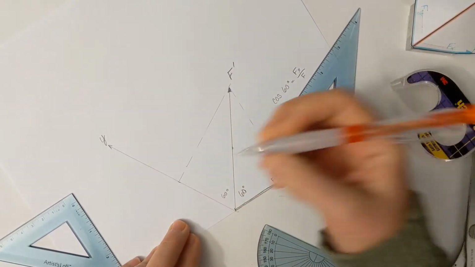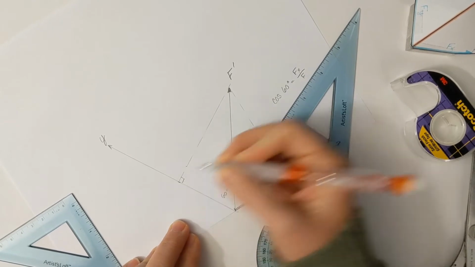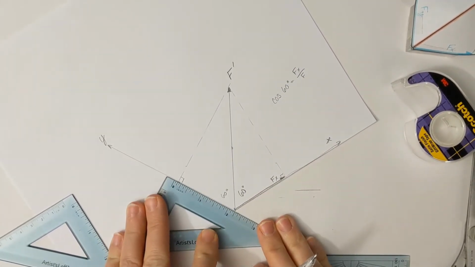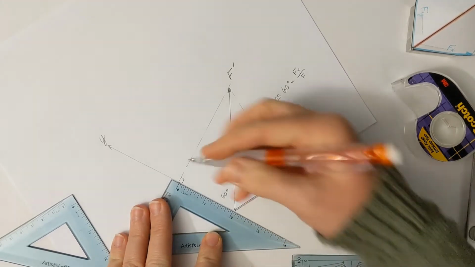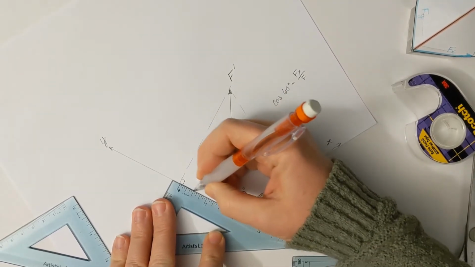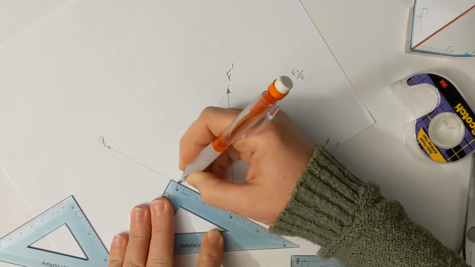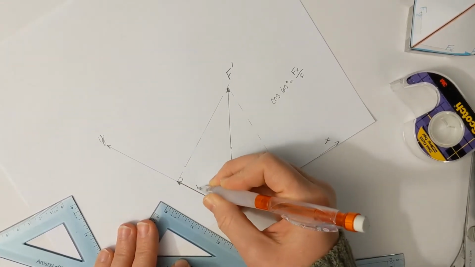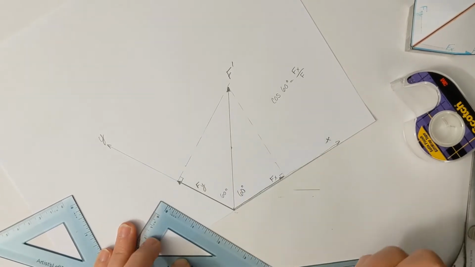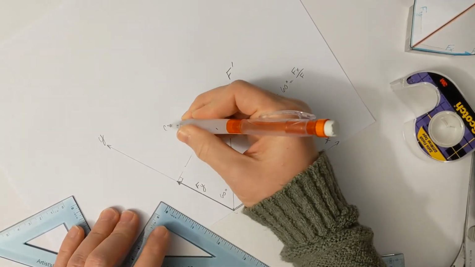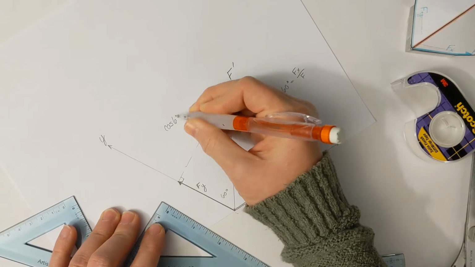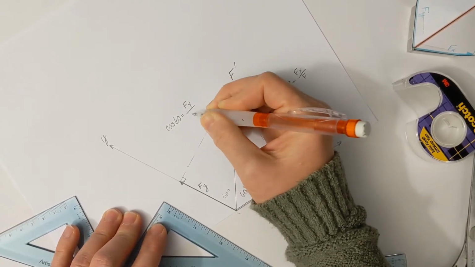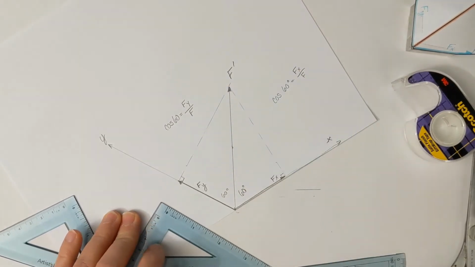All right, and with this right triangle here, the projection of the force down here onto the y-axis ends up being right here. Right, this is the force in the y direction. And again, the cosine of 60 is going to equal the force in the y direction, the adjacent, over the hypotenuse, the force.